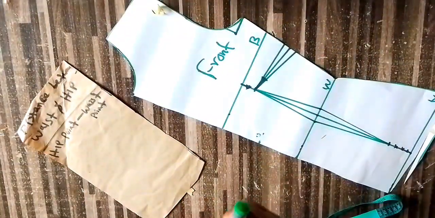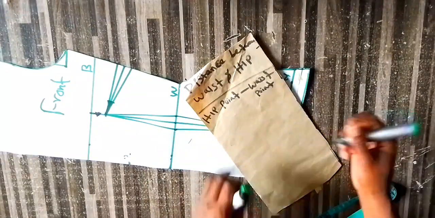That's why I use 8 inches when I am drafting a skirt pattern.